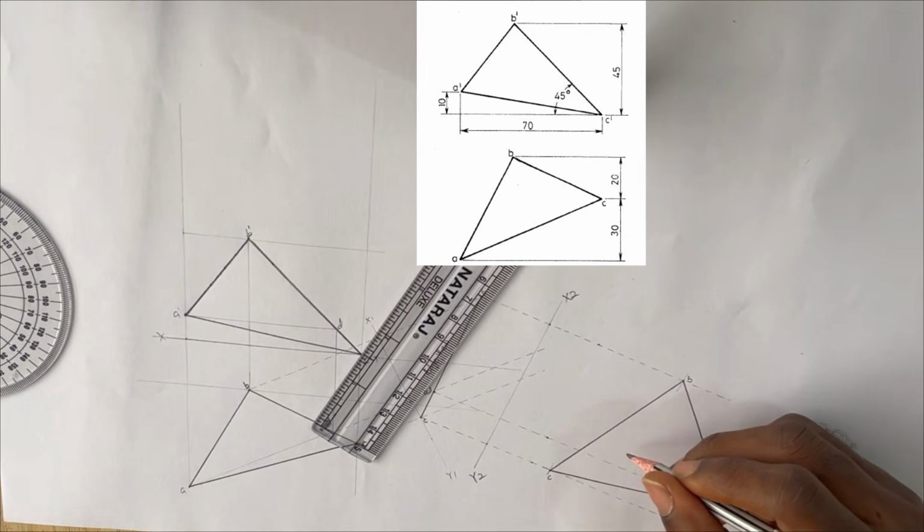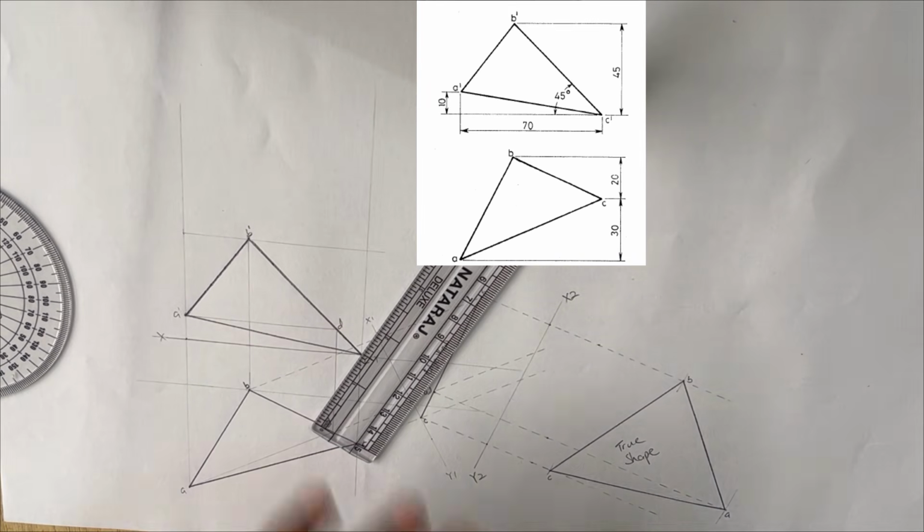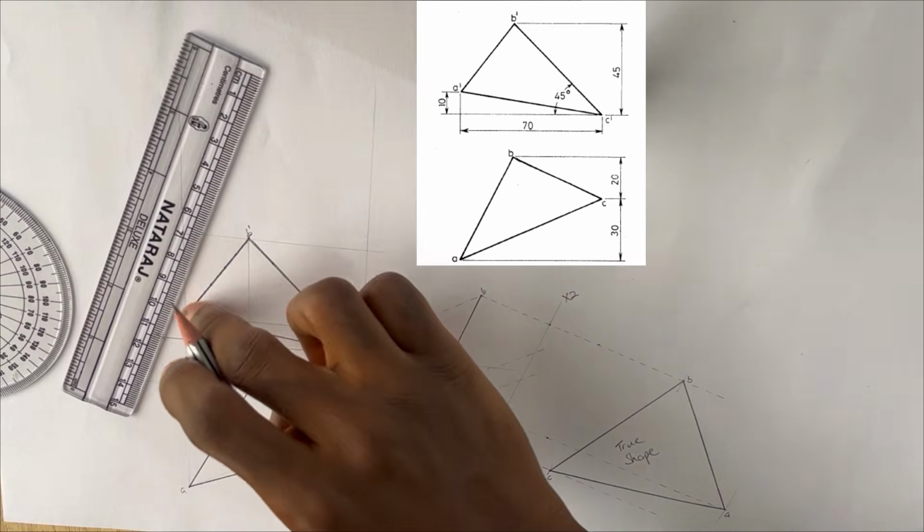Yeah, so I get the true shape of the figure or the plane ABC.